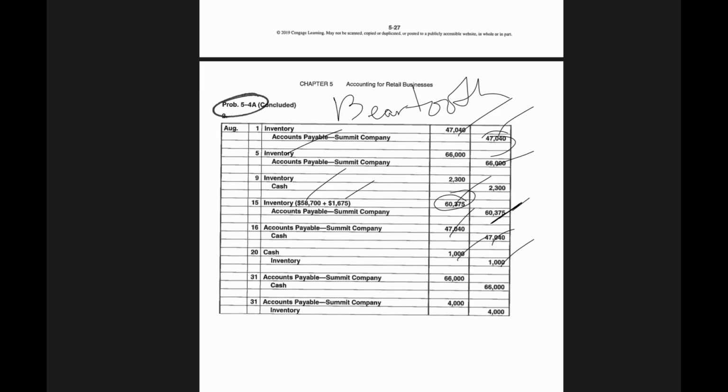And then the 31st, Beartooth paid Summit again from the August 5th. So if you look up here, there was AP. So we're going to debit that AP and credit cash. And then lastly, Summit Company issued Beartooth a credit memo, $4,000. We don't need to know about the cost. Summit does. So AP, we don't owe as much, and we return that inventory.